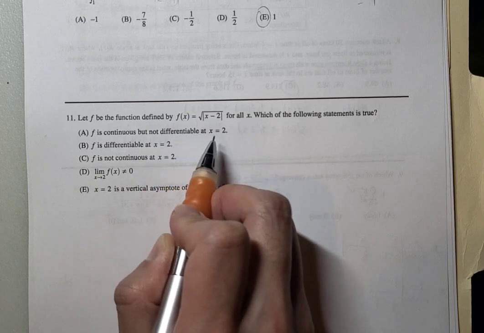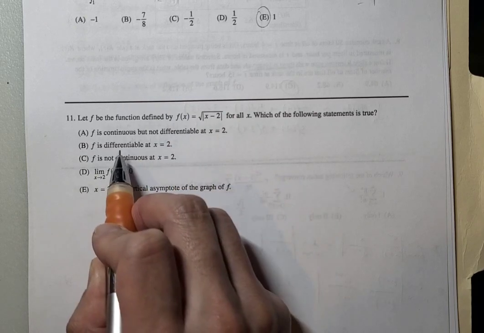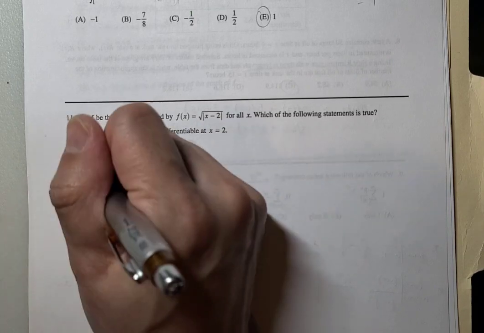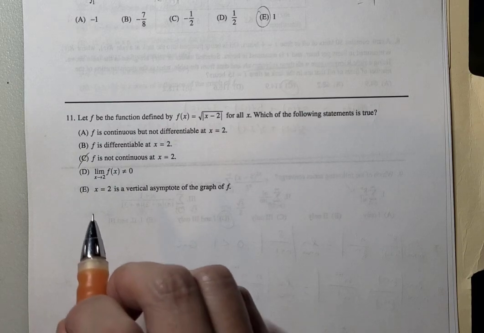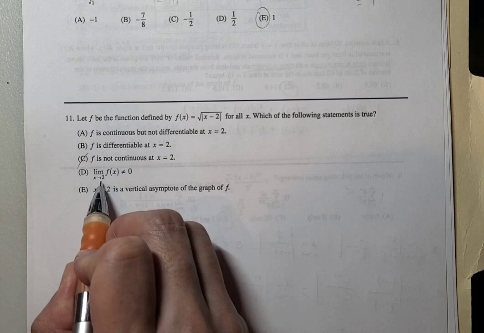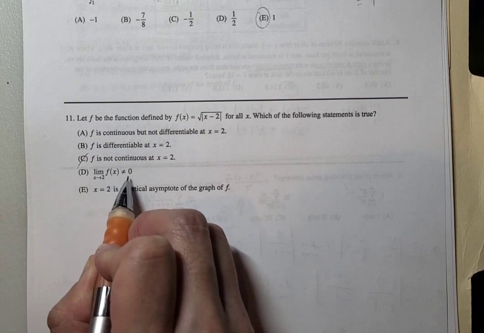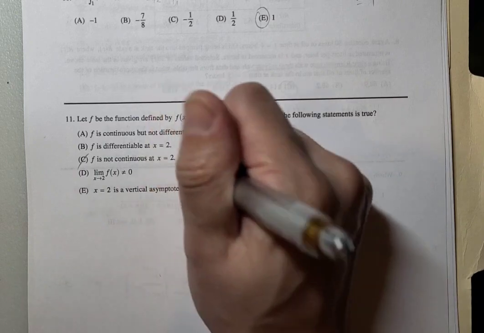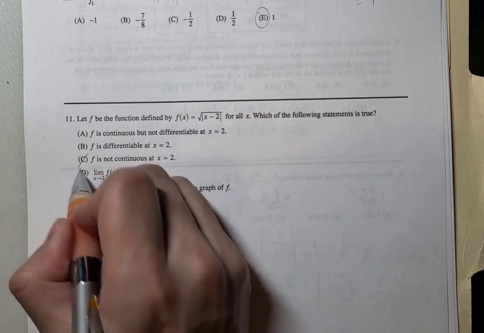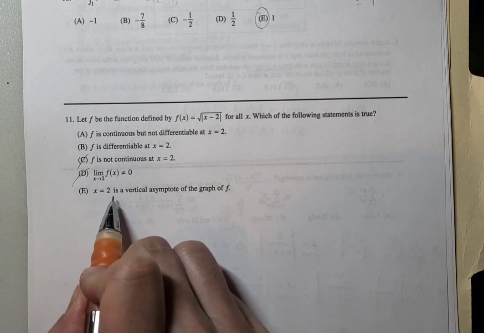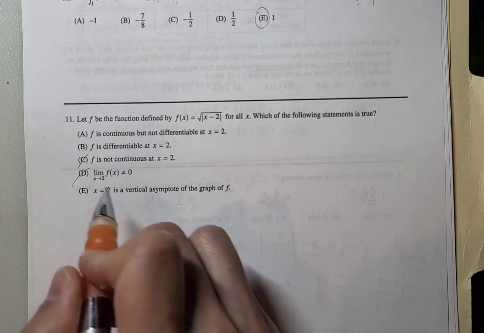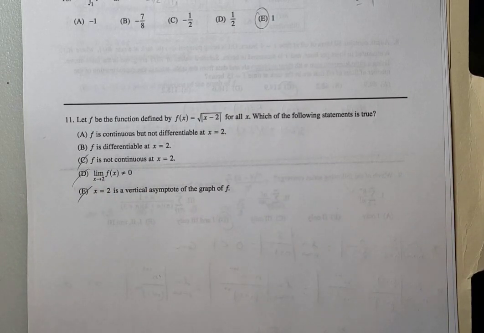Is it differentiable at x is 2? So that's actually this also. So we already said it's continuous, so we can eliminate C, all right? And if it's continuous, then this limit would exist. So it's not equal to 0. Actually, if it's continuous, then the limit has to be f of 2, which is 0. So this we can eliminate also by the definition of continuity. Okay, so x is 2 is a vertical asymptote. We just said it's continuous there, so it cannot be an asymptote. So it comes down to differentiability. We tried to avoid that, but in the end, we still had to solve it, okay? So is it differentiable there now is the question.